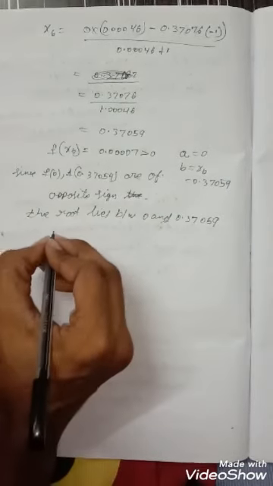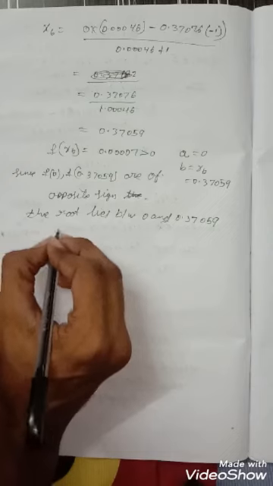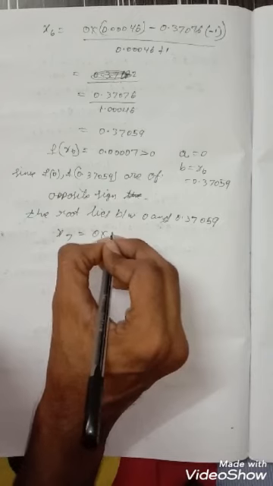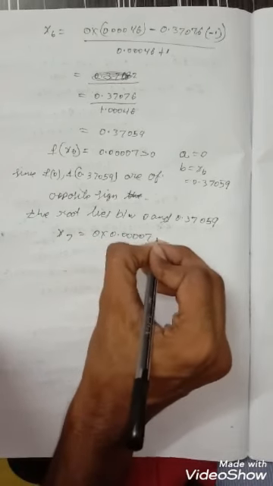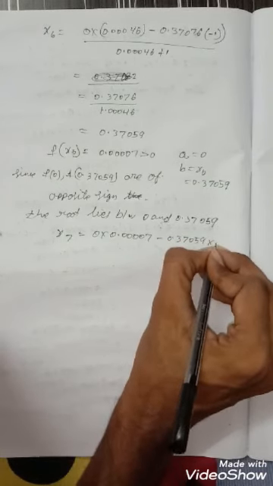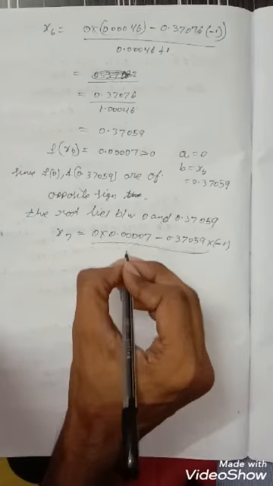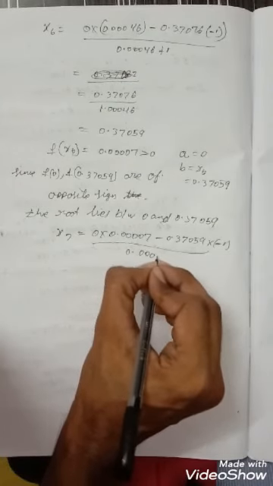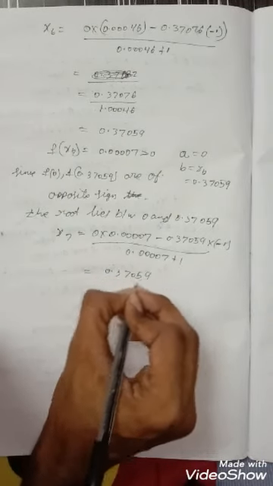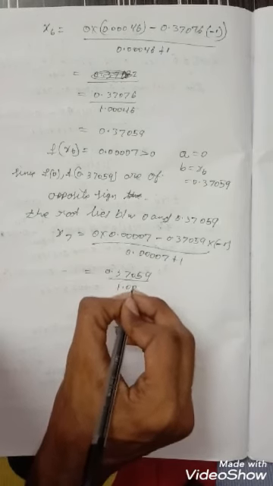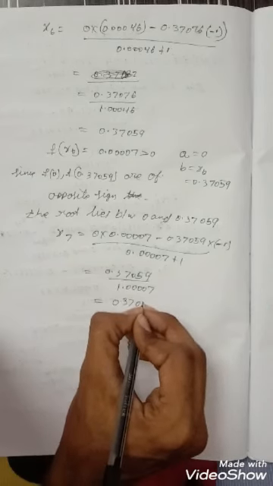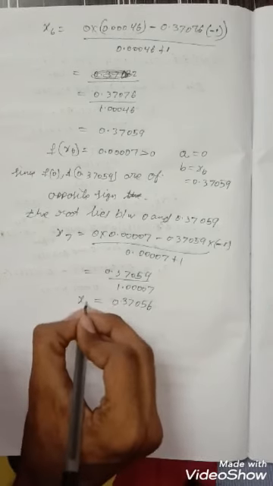Then we find the next approximation x7 is equal to a as 0 into f of b as 0.00007, minus b as 0.37059, into f of a as minus 1, by 0.00007 plus 1, is equal to 0.37059 by 1.00007, which is equal to 0.37056, x7.